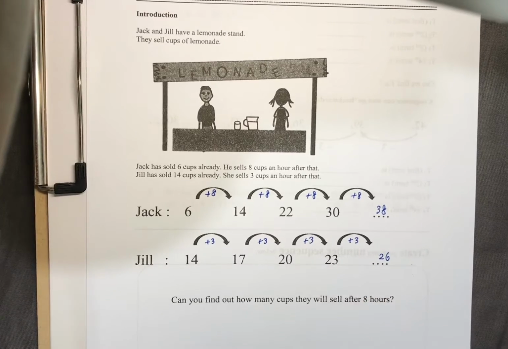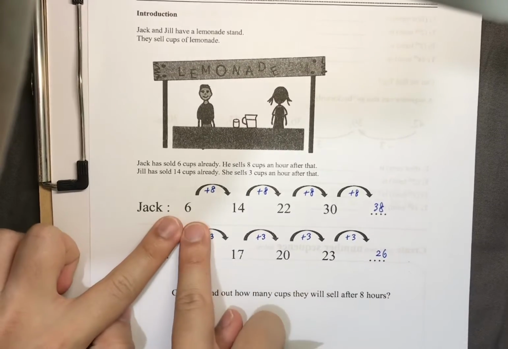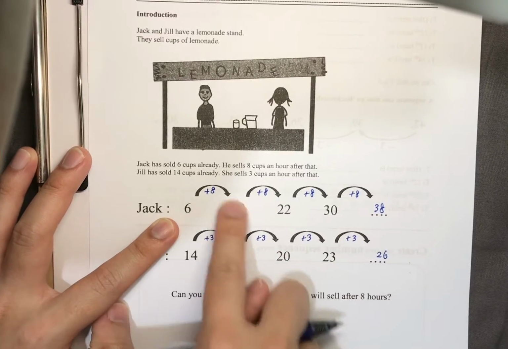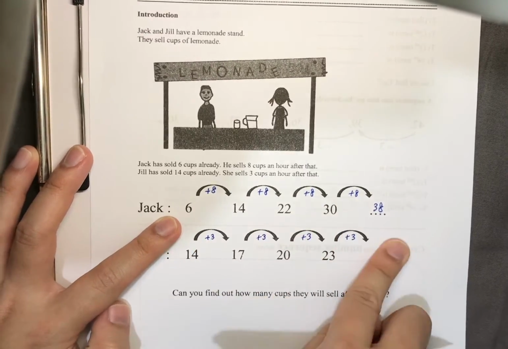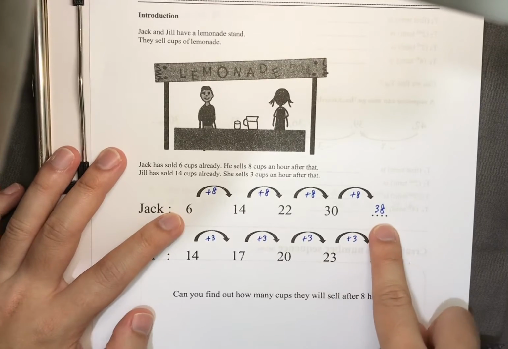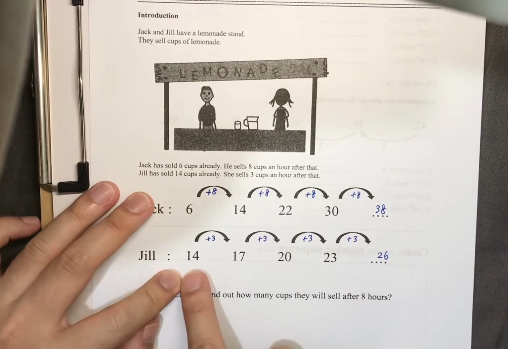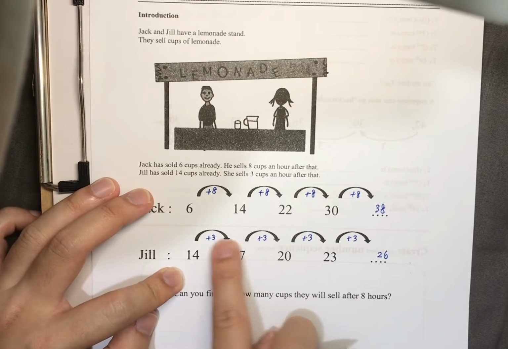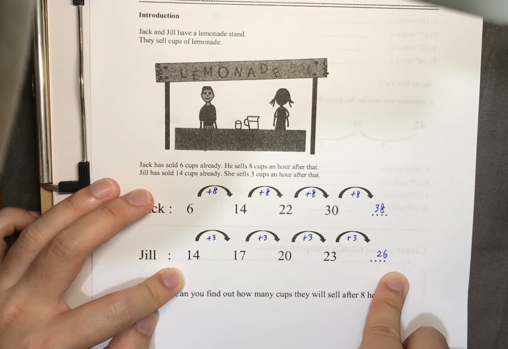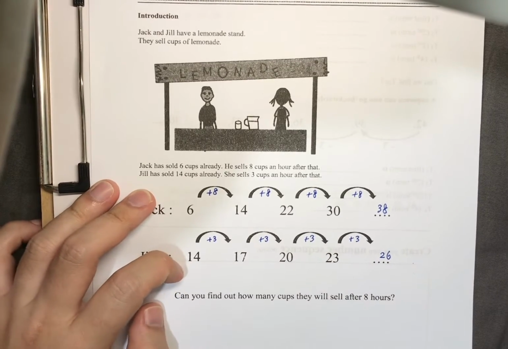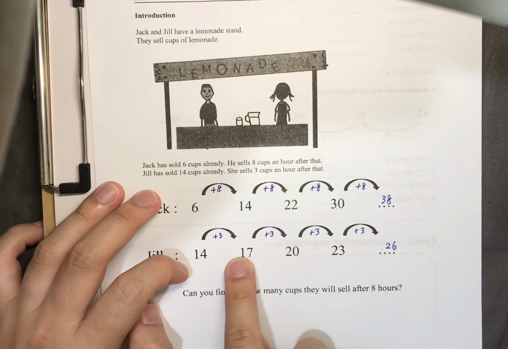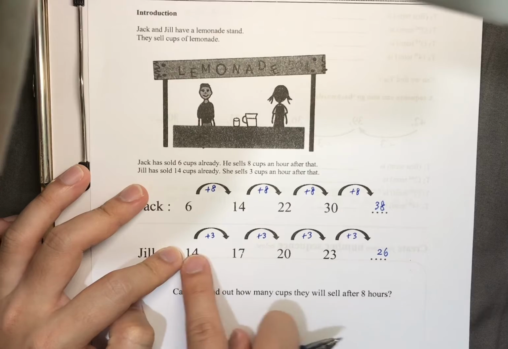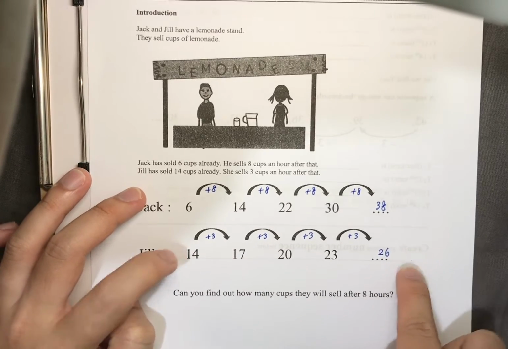So what is this that we're looking at? Now 6, 14, 22, 30, 38 is a list of numbers, and for this list of numbers you can find a rule to get the next number. So this is what we call a number sequence. Same thing, 14, 17, 20, 23, 26 is a list of numbers and you have a rule to get to the next term. The rule here is you plus 3, plus 3, plus 3. So this list of numbers is a number sequence.